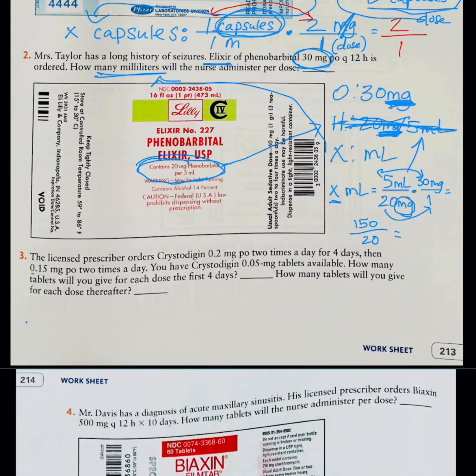And I'm left with 7.5 mLs because I cross-canceled these and I had my mLs there. See how the units cancel every time? That's the power of dimensional analysis. No guessing, no shortcuts, built-in red flags, nothing but safe math and safe patience.